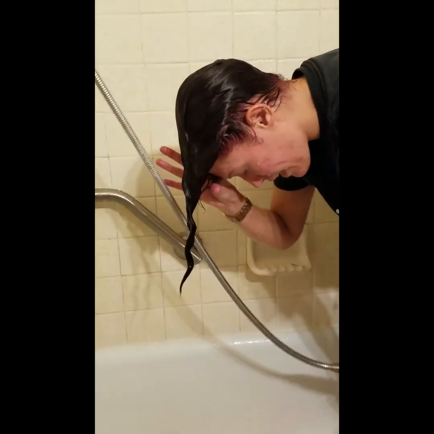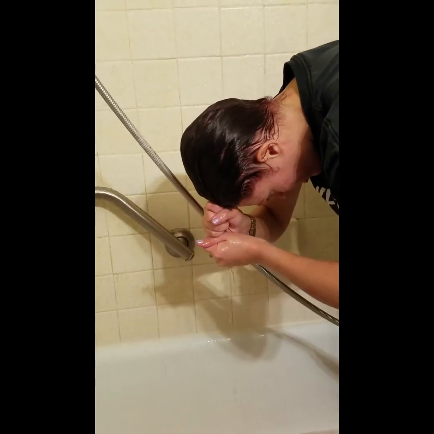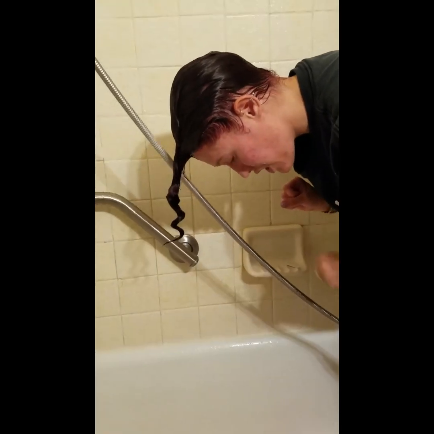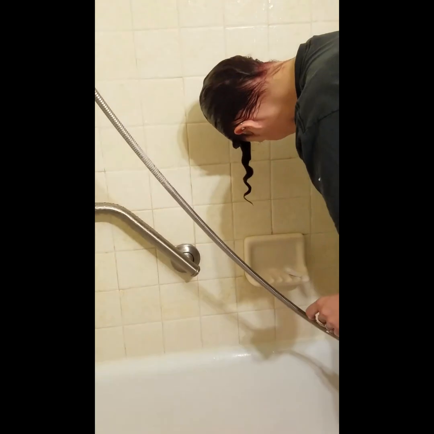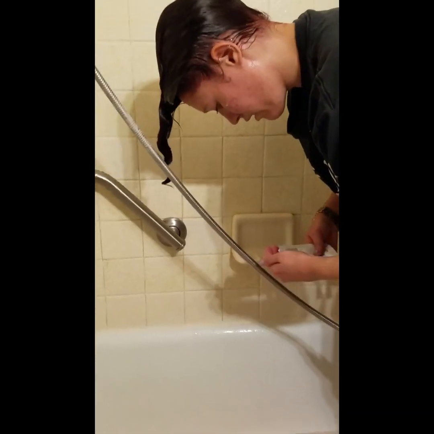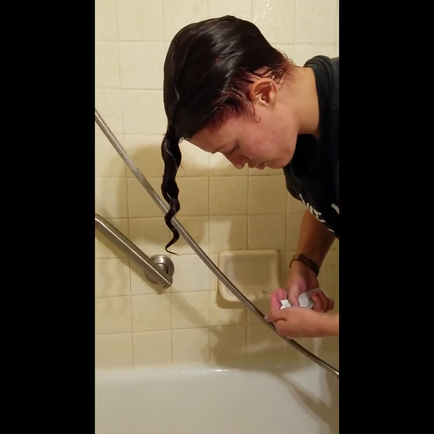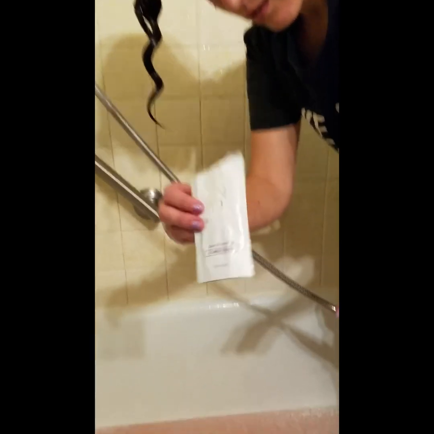Now last we add conditioner, and that just helps our hair feel softer, and it tries to replenish the natural oils in our hair. So that way, when we're all done, our hair is as close to normal as it can be. So hold it up, it says conditioner on it, right? This is conditioner.